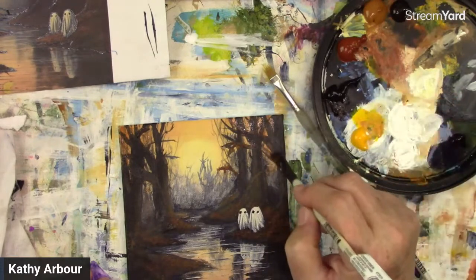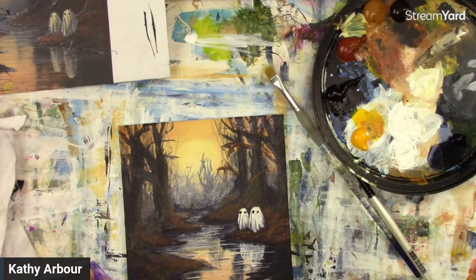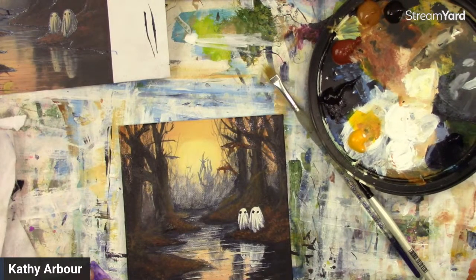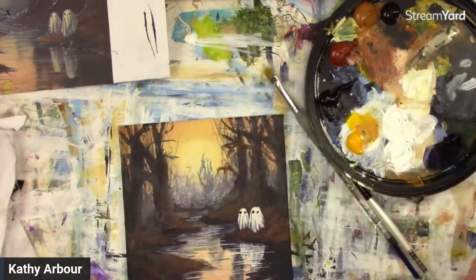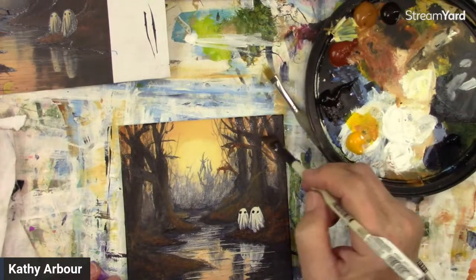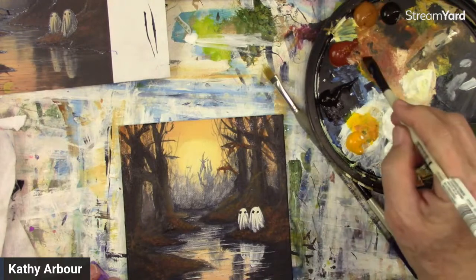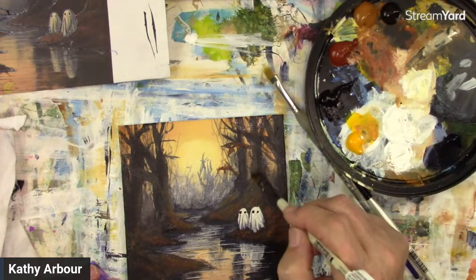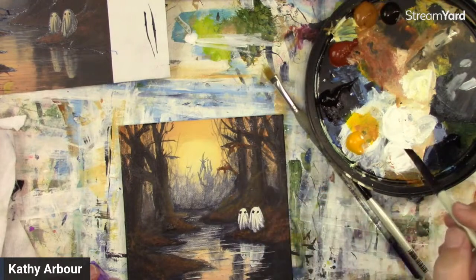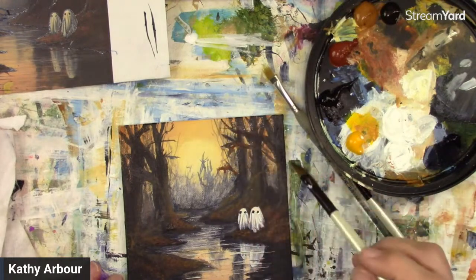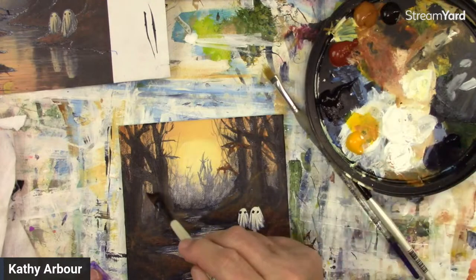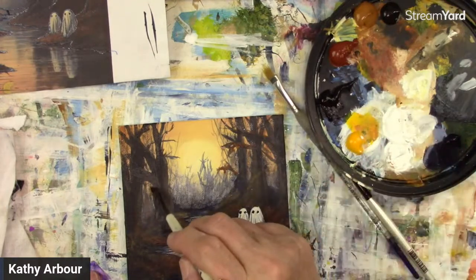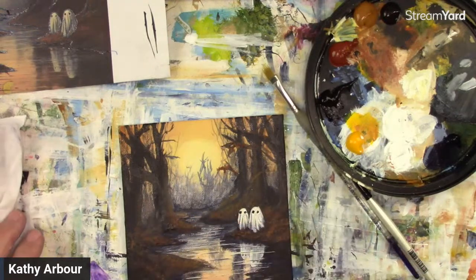I'm just using umber, or not umber, this one, burnt sienna, just to darken that area up a little bit so it's not too bright. I don't want bright. It's supposed to be spooky. A bit darker in there. There. I think that works.